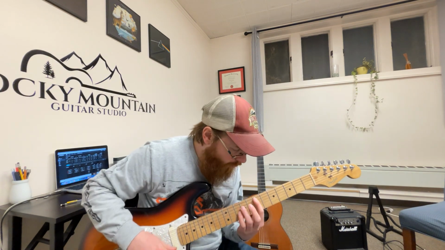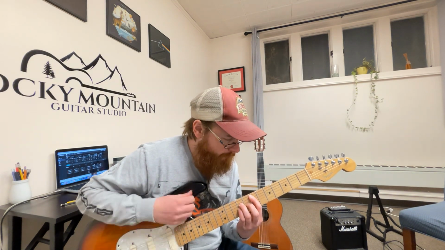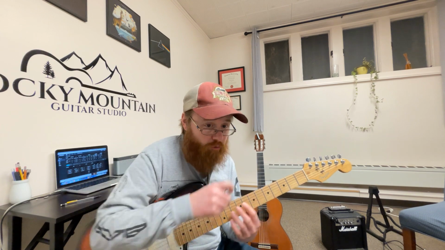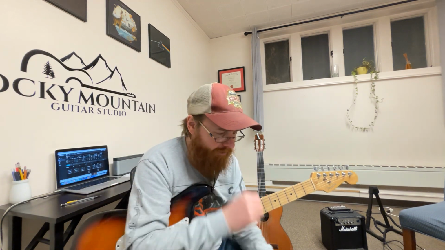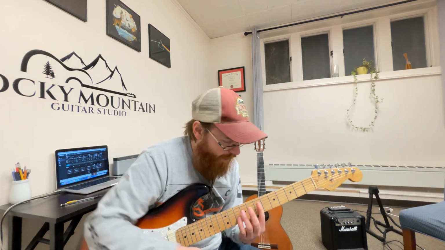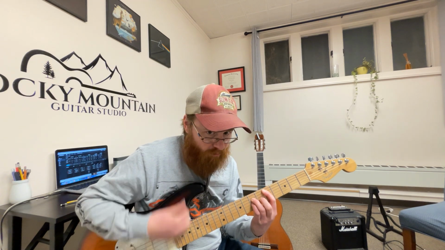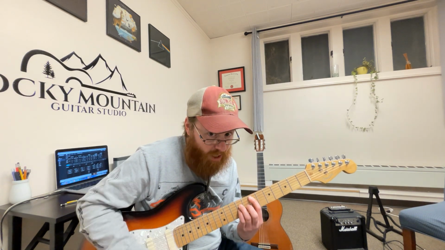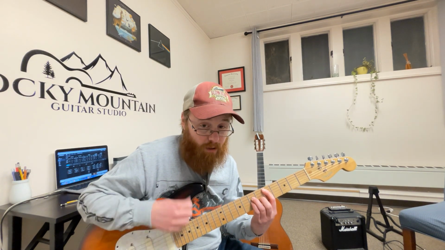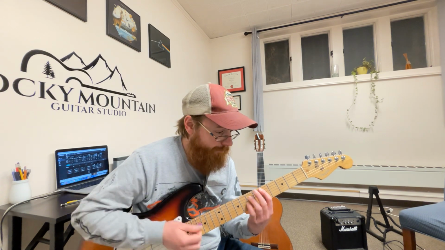And then over the solo, same strum pattern as before, except we have an E5 to a D5. Down, down, down, up, up, up, down, down, up, down, up. So those are the last three sections of Fire.